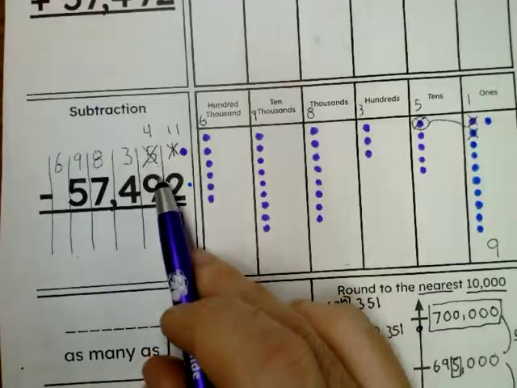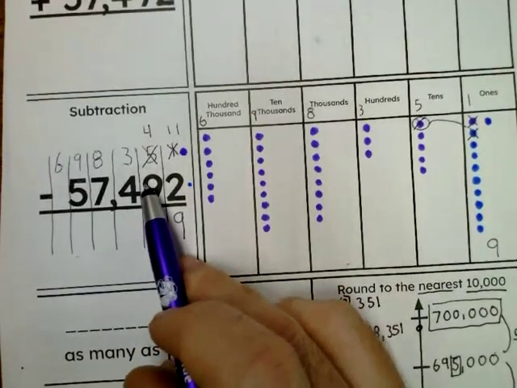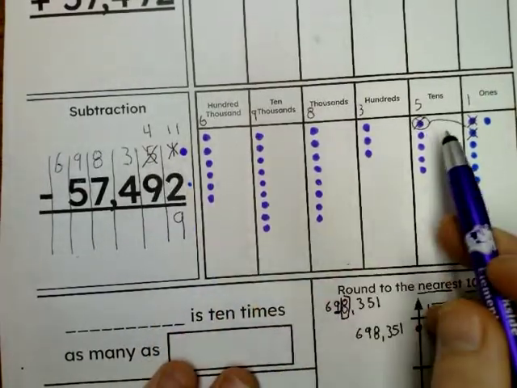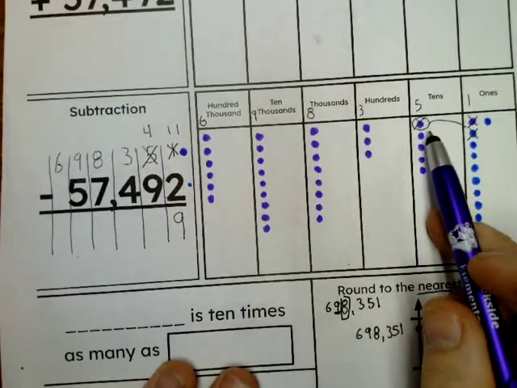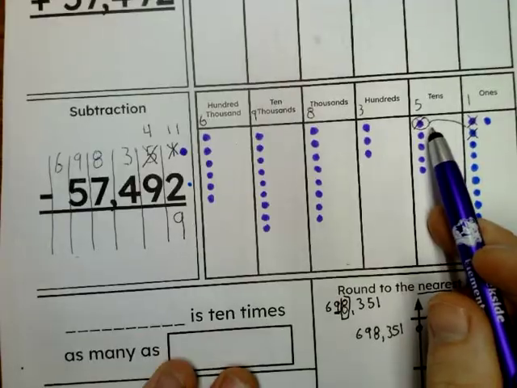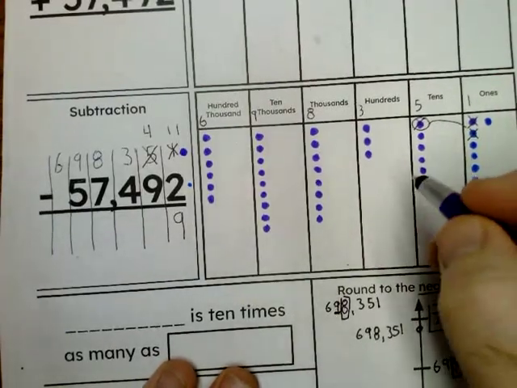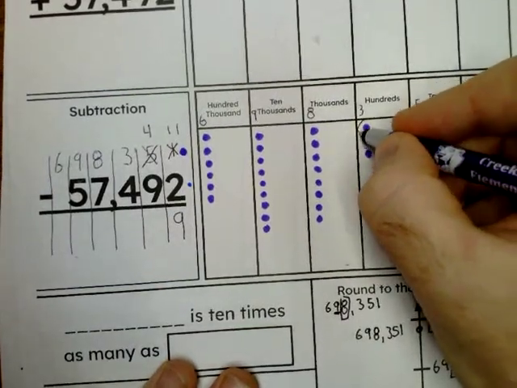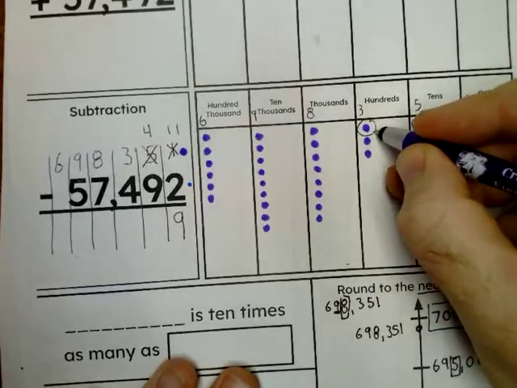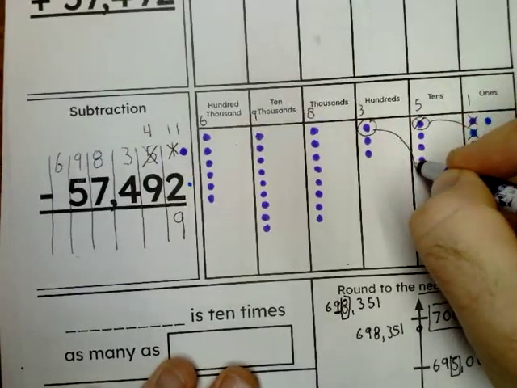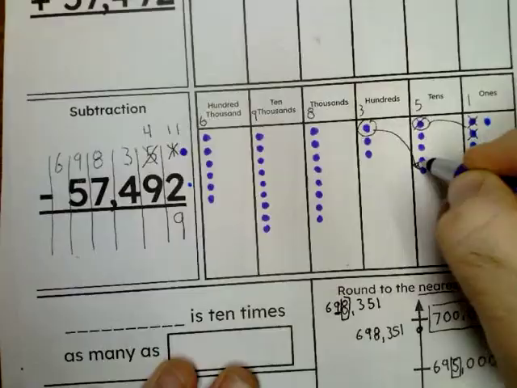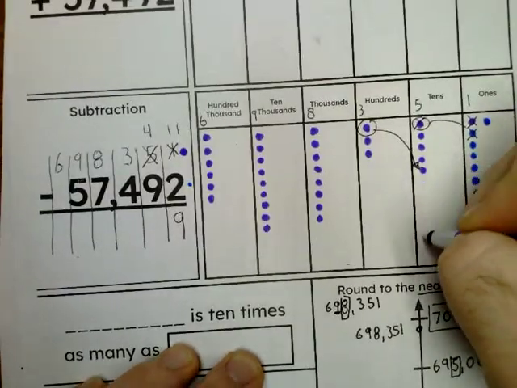And we're going to look at the tens. Now guess what? We have that same problem. We have 4 tens, but I need to take away or subtract 9 tens. So what are we going to do, everybody? Decompose. Decompose. So I'm going to take one of my hundreds and I'm going to move it back over here. Decompose it into 10. So I have 4 here, so I'm going to add 6 and then 4.